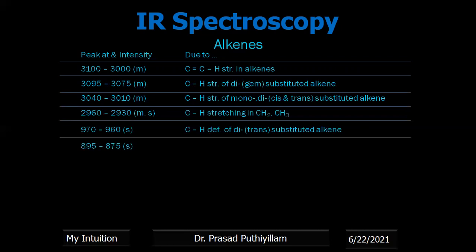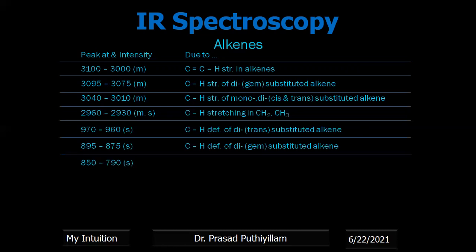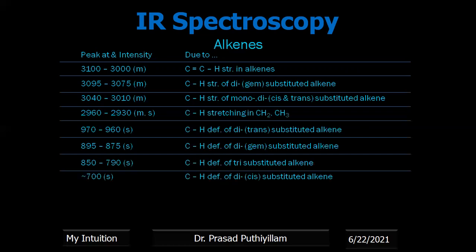Around 895 to 875, a strong band is due to CH deformation or bending of geminal disubstituted alkenes. 850 to 790 is due to CH deformation or bending of tri-substituted alkenes. And approximately around 700, a strong peak is obtained if it is a cis disubstituted alkene. Around 700, a strong peak.